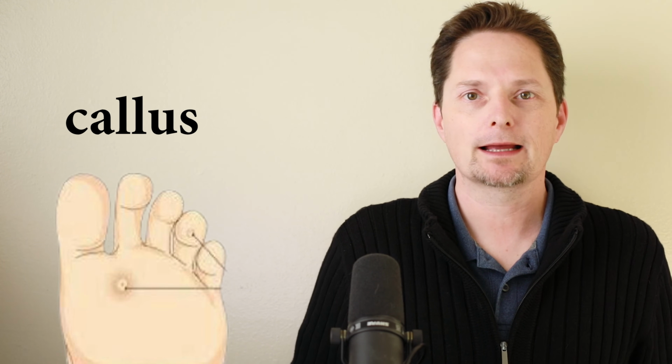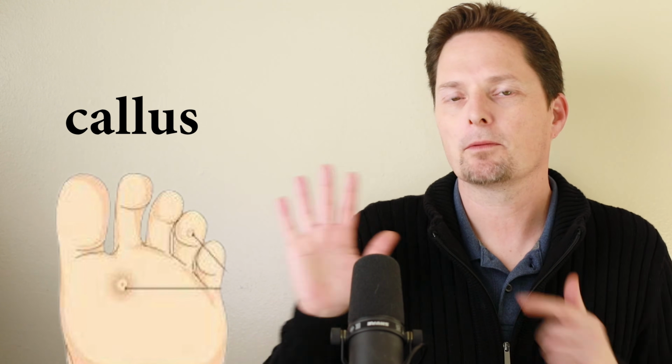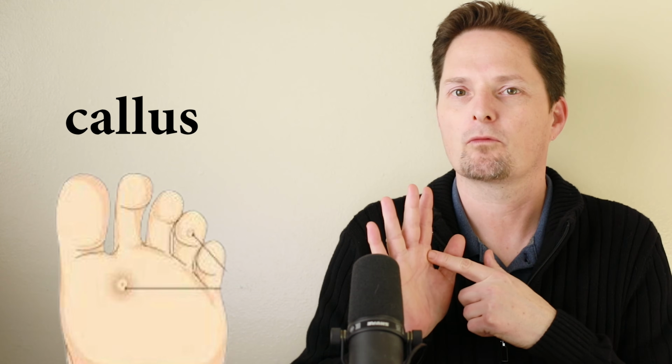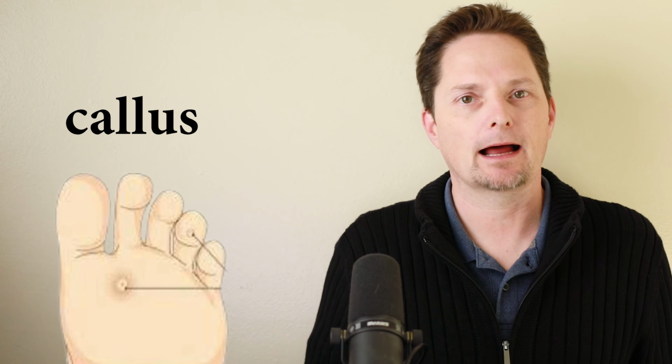Another example, callus. It sounds like Dallas, but with a k sound, callus. A callus is a part on your skin that's hard from working or from rubbing your hand. You get a hard piece of skin. It's called a callus. Callus is countable.